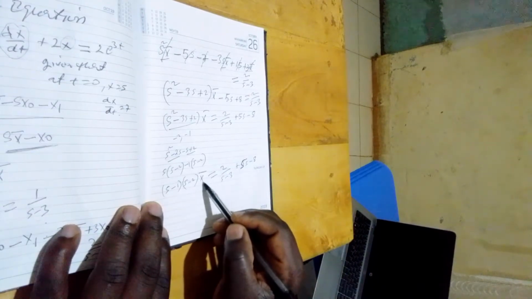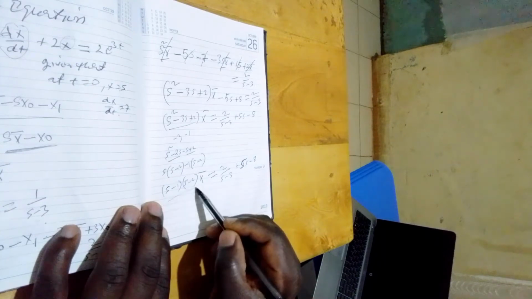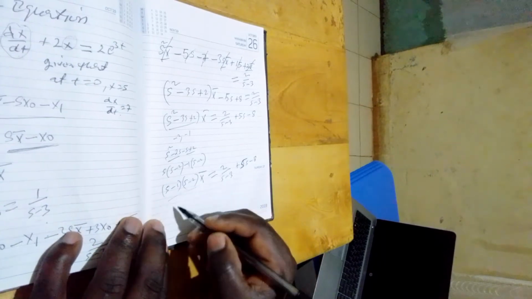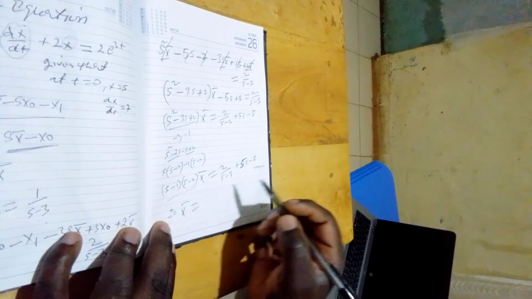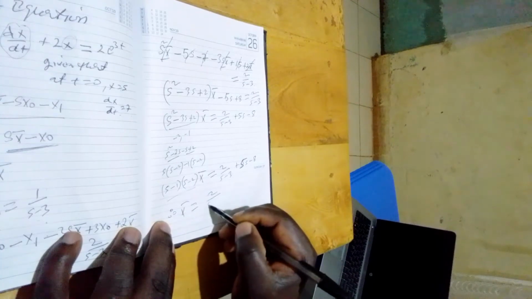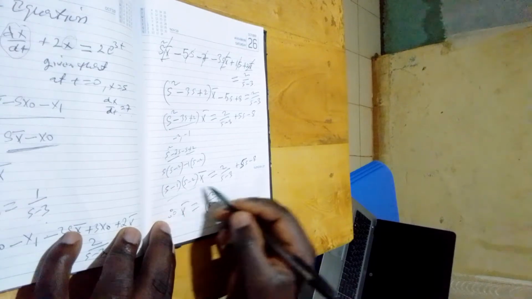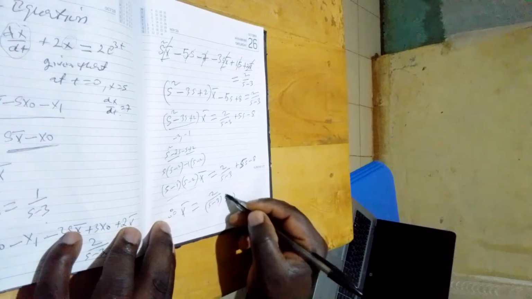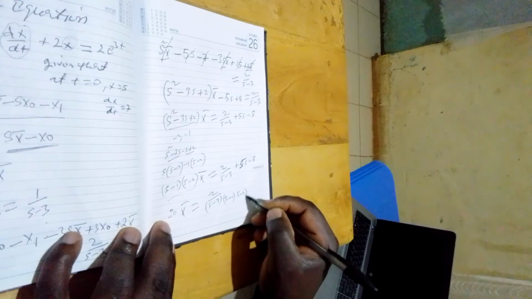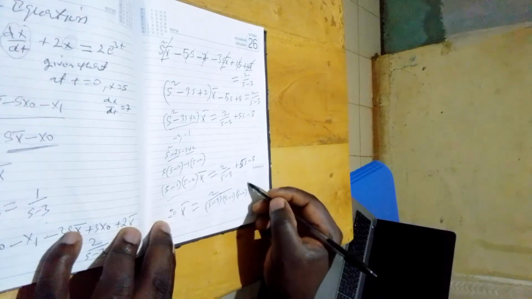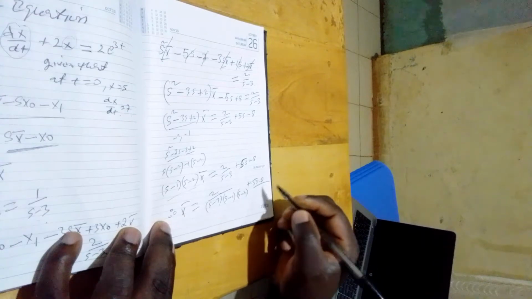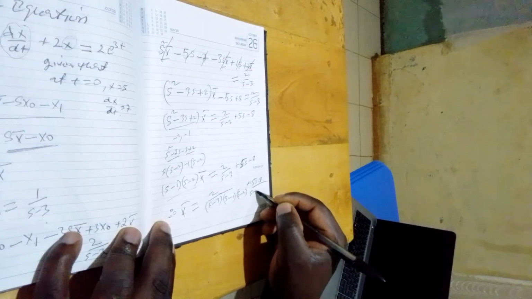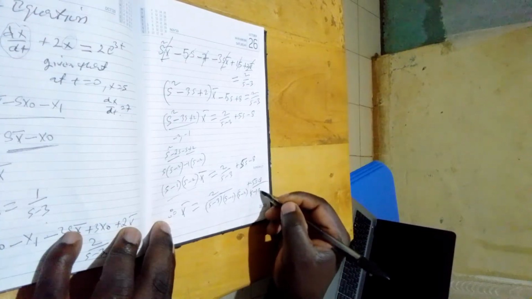Because we want to calculate x bar, we divide both sides by this expression, so x bar will be equal to 2 over (s minus 3)(s minus 1)(s minus 2), plus 5s minus 8 over (s minus 1)(s minus 2).